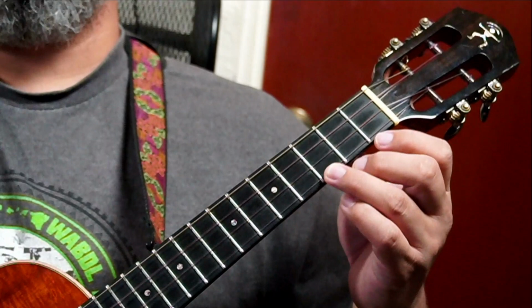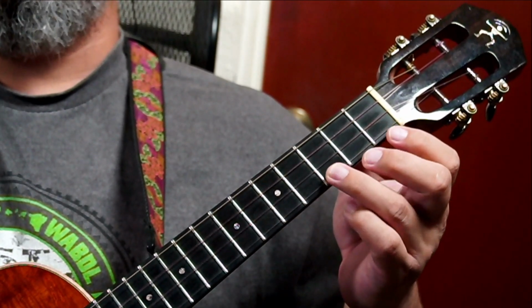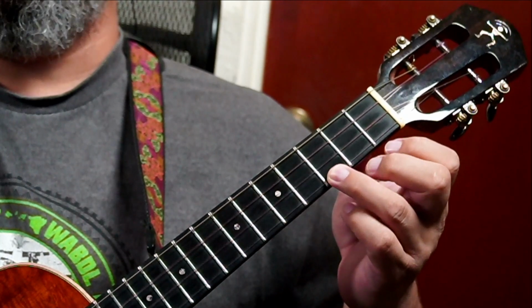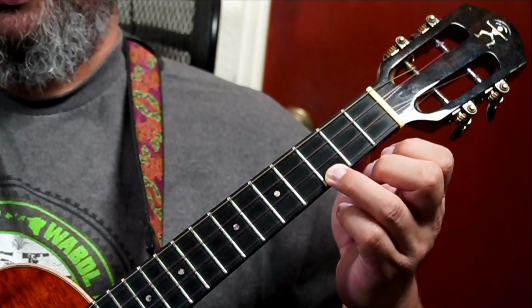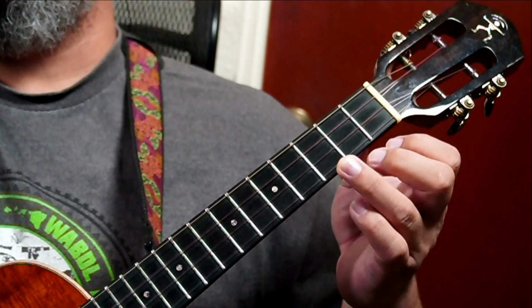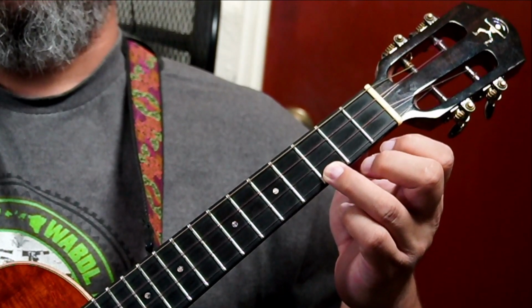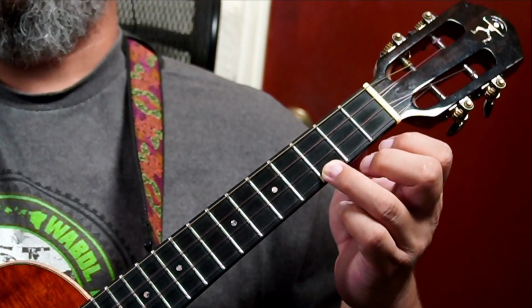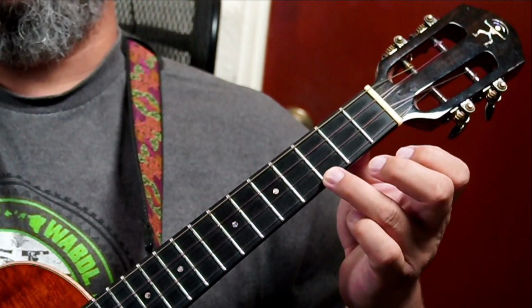Our first chord shape is going to be C. We've got our third finger on the 3rd fret of the 1st string. That's how we're going to play it. We're just going to use one finger, leave the top 3 open. Its first variation is going to be C minor. We're going to play the bottom 3 strings at the 3rd fret.